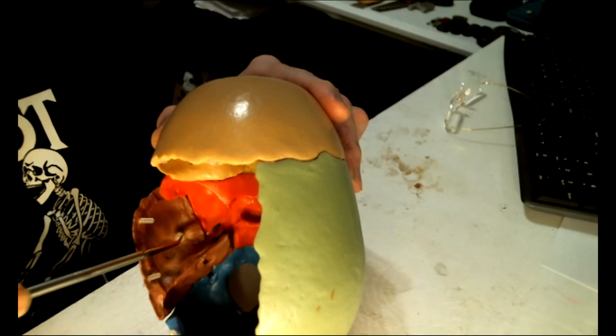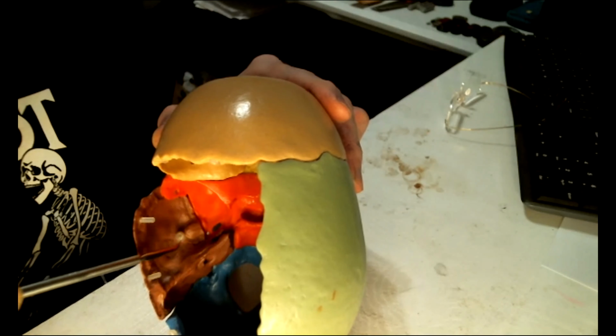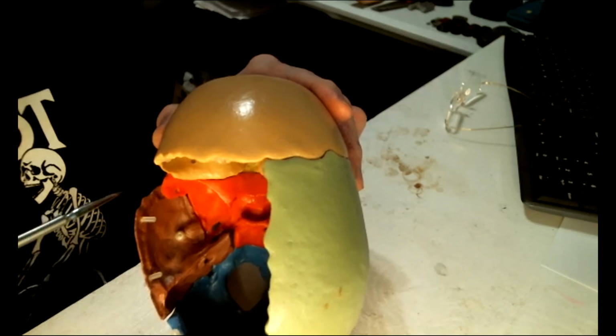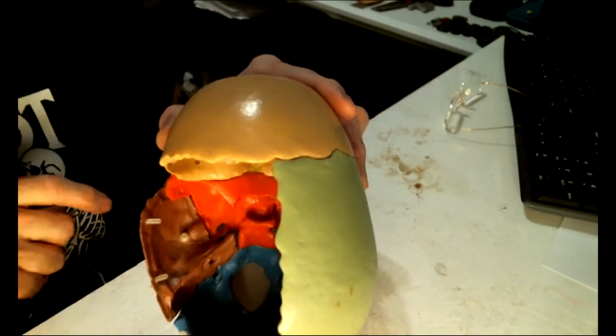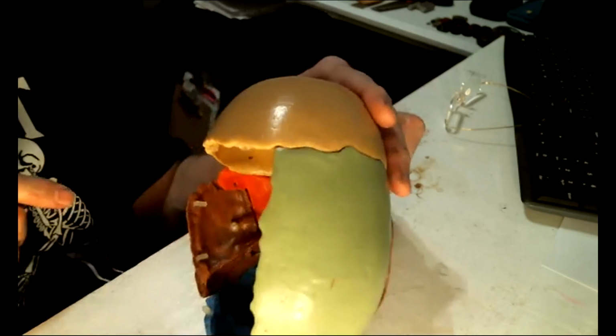This is just part of the piece of plastic that helps hold the skull together, so just ignore that. Same thing, obviously, with these. Okay, just ignore those. All right.